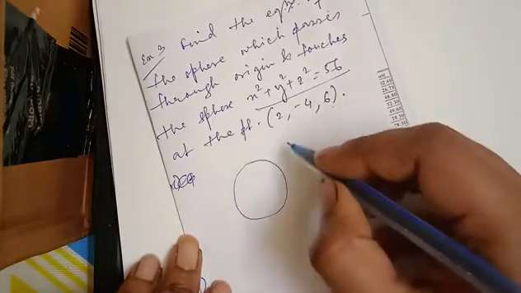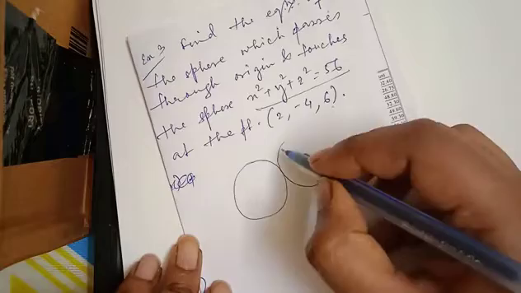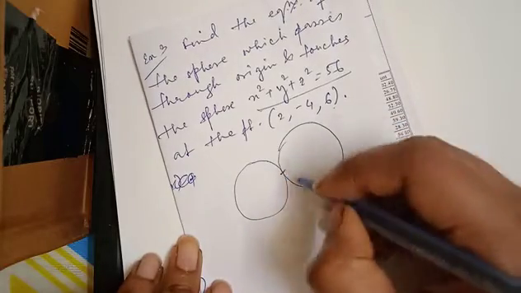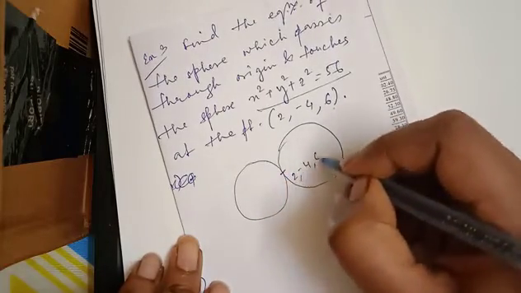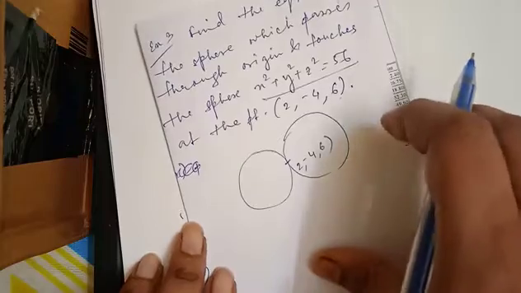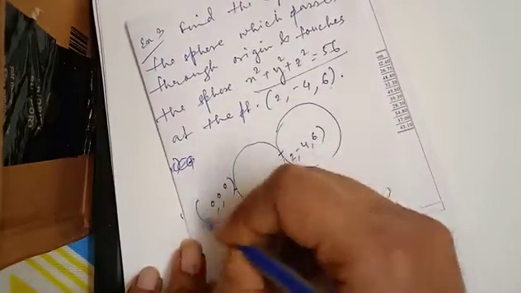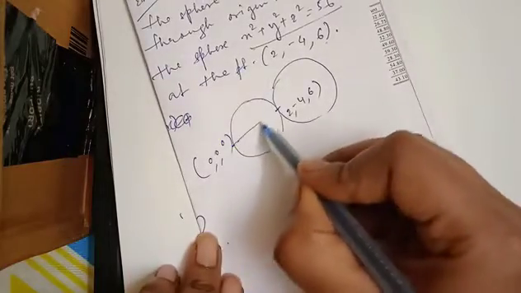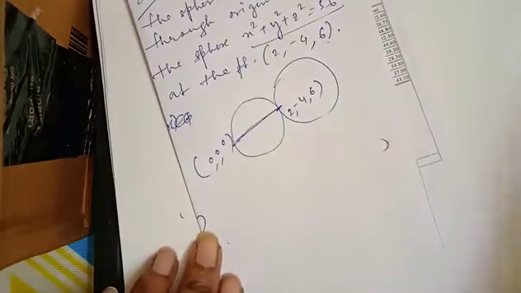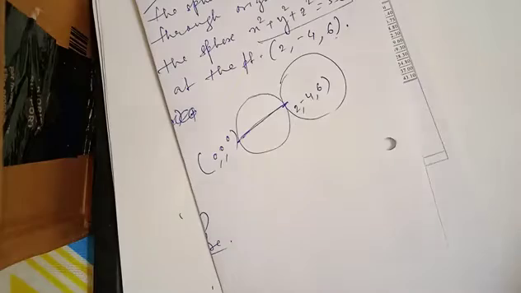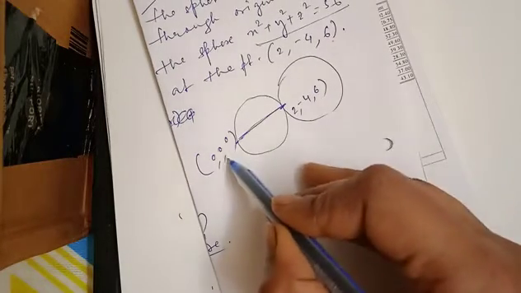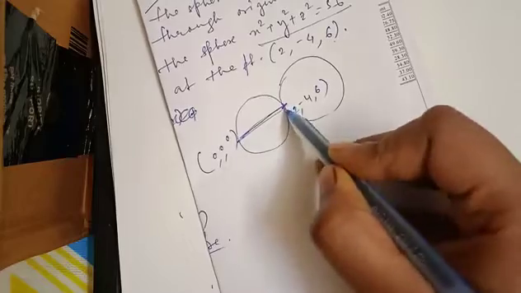That means like this, another sphere, this point will become 2, minus 4 and 6, and it is passing through the origin 0. That means this line will become a diameter for the sphere whose equation we have to find out. So now we can easily get the extremities of the diameter.